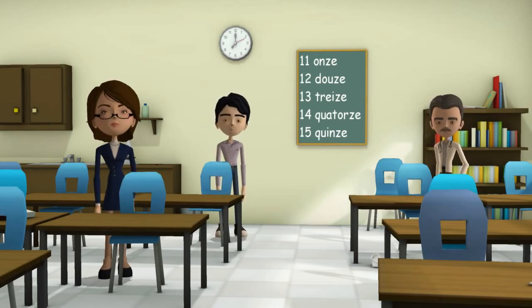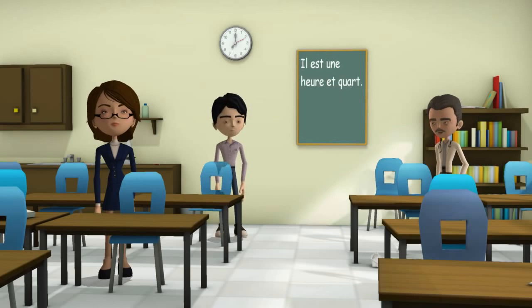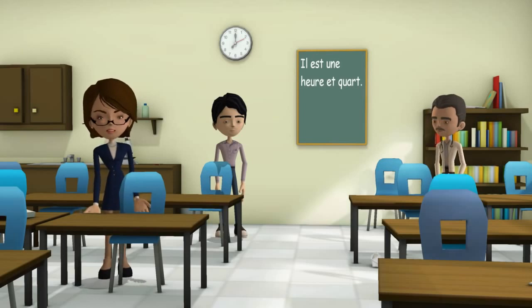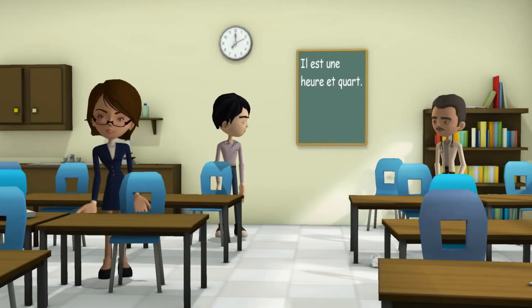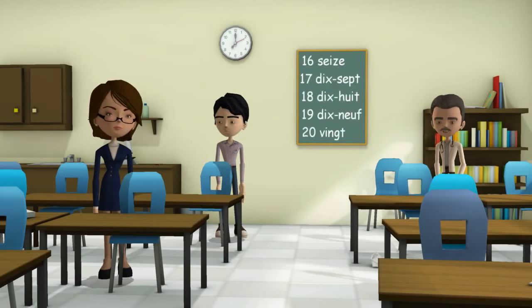When telling time, 15 minutes is also known as a quarter hour. Here is how to say it's a quarter past 1. Il est 1h15. Say it's a quarter past 1. Il est 1h15.